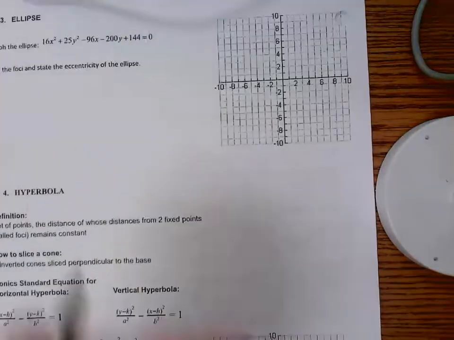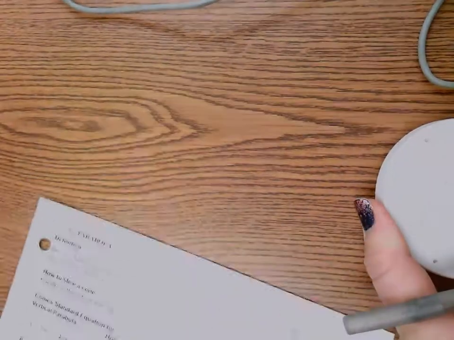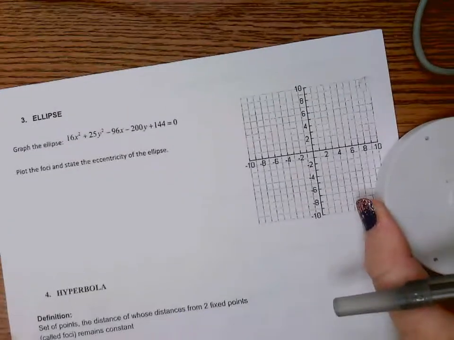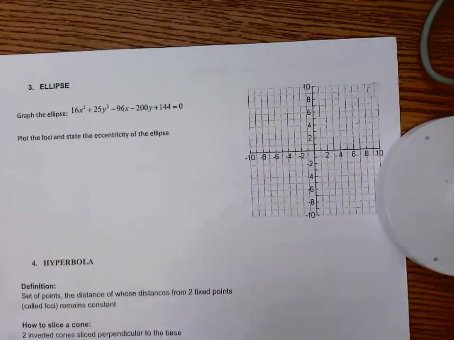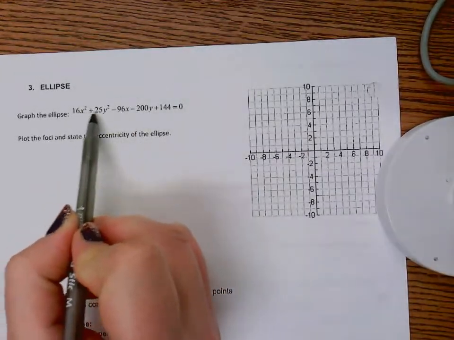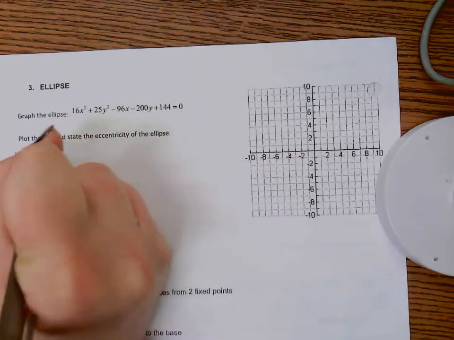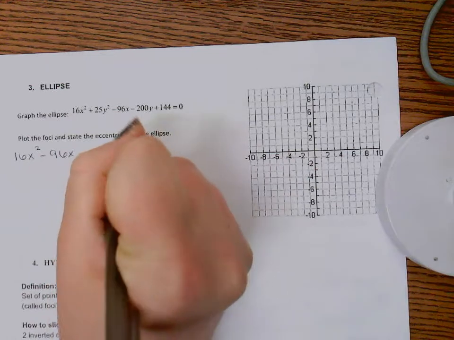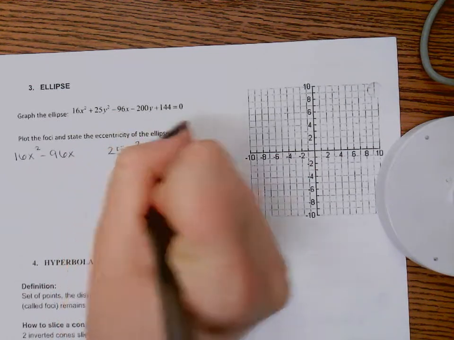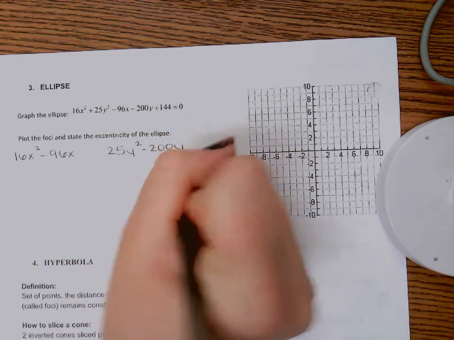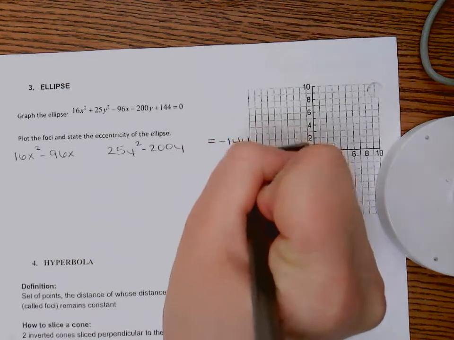All right, so here's another ellipse. And for this equation, we're going to have to put this in conics standard form. And so this time I can't just divide through by 16. So I'm going to group together. I've got 16x squared minus 96x, and then I have 25y squared minus 200y, and then equals negative 144.